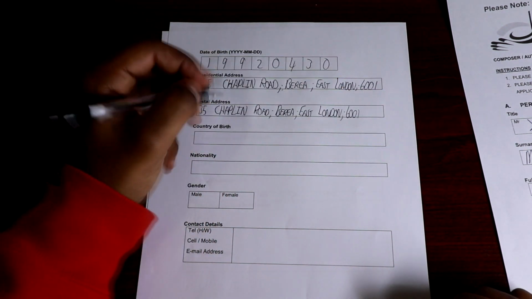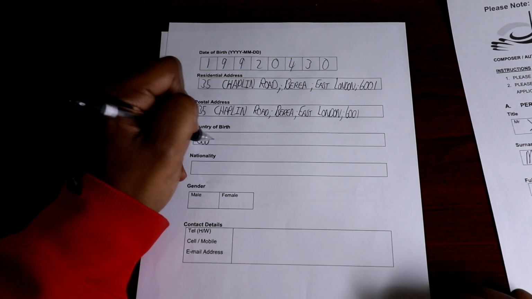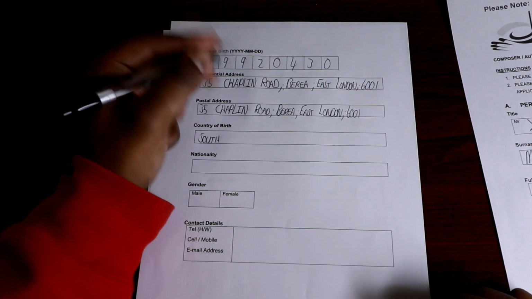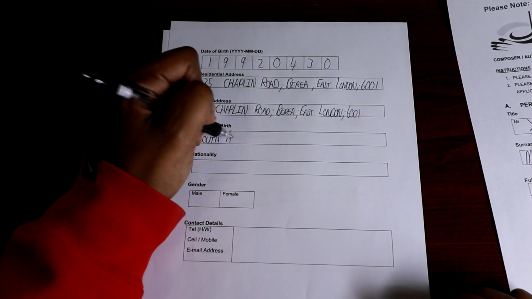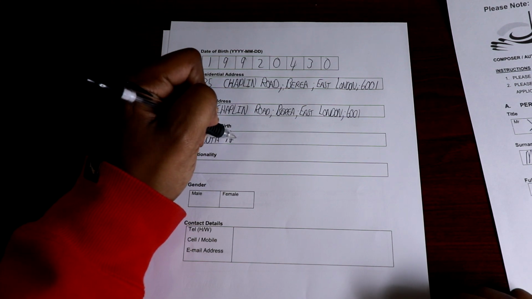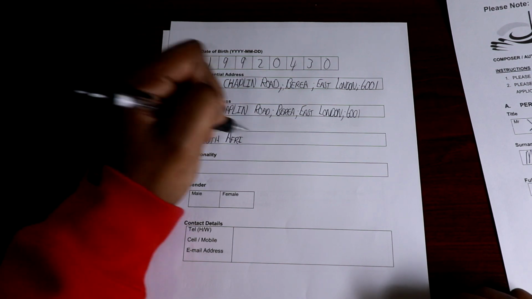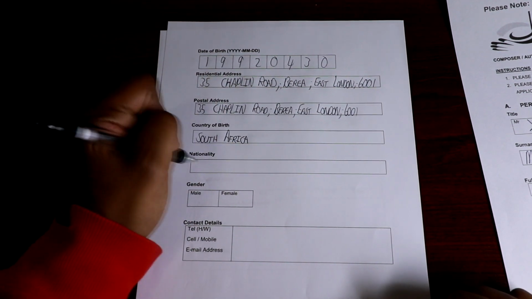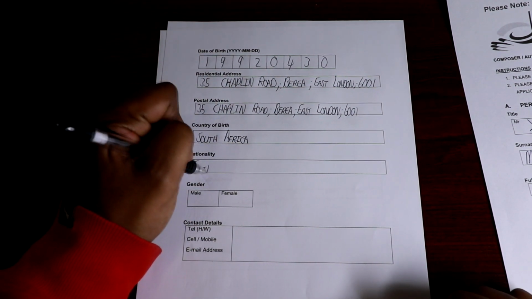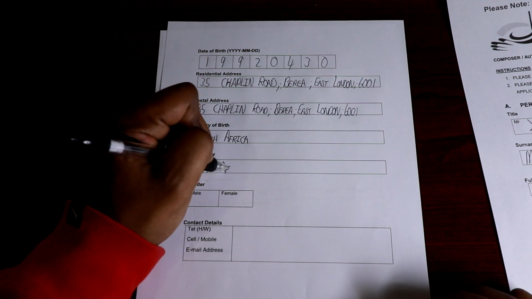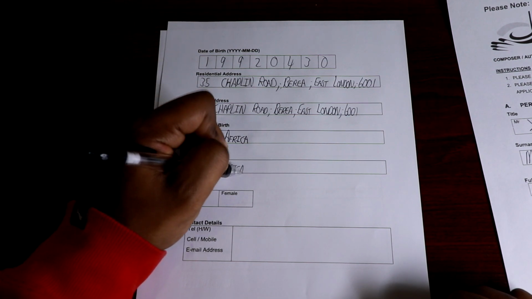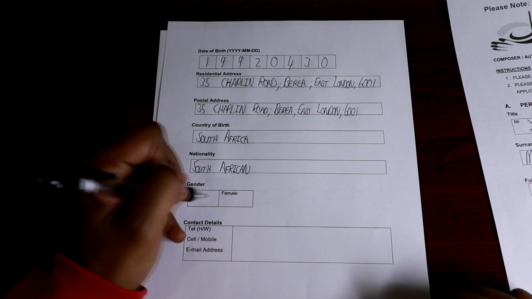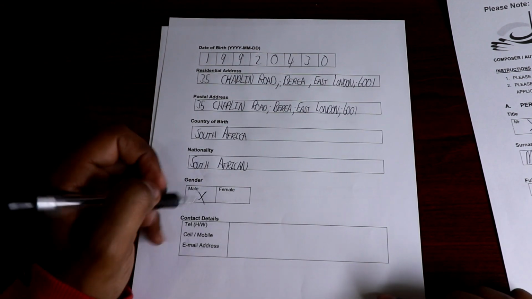Country of birth. It must be noted that you don't necessarily have to be from South Africa to register with SAMRO, but in general, it's usually South Africans. Nationality, I'm just going to say South African. Then your gender, you can mark it with an X, male. And then your phone number.